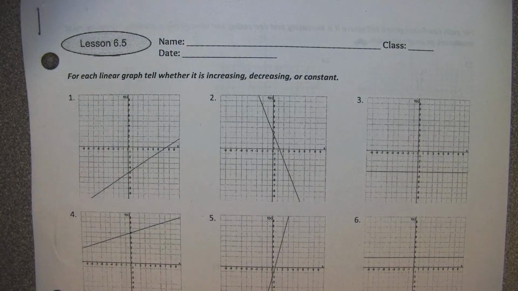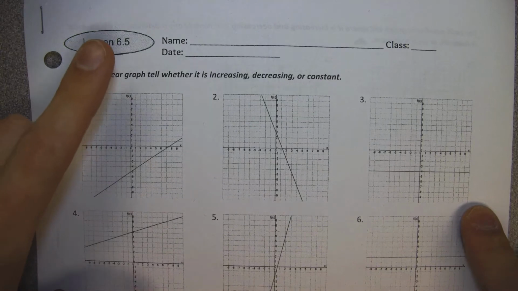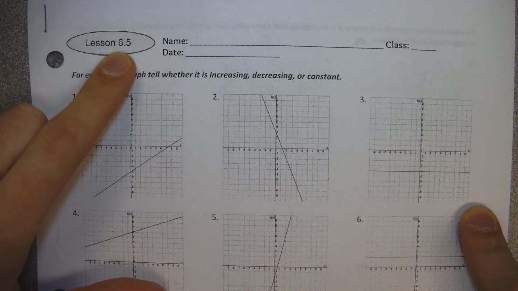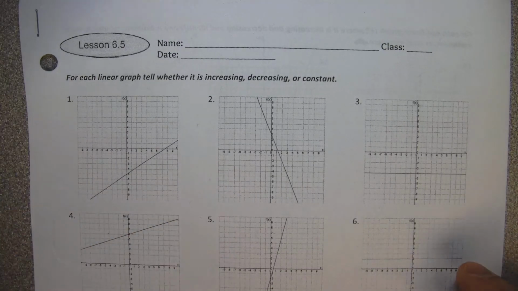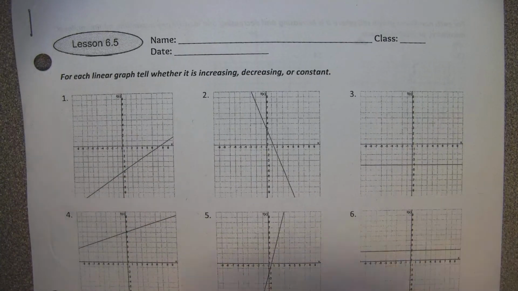Alright guys, this video is to help those of you that either were having a hard time in class today or in class we just didn't have enough time to talk about all that was going over in Chapter 6, Section 5 about increasing and decreasing functions. So let's do a couple here on your homework together and hopefully that'll get you up to speed.